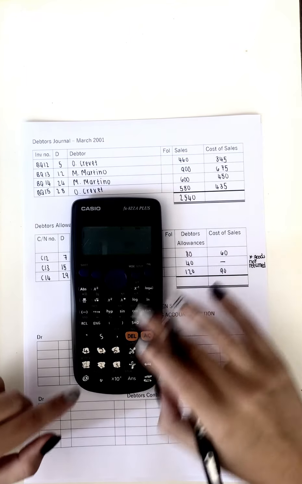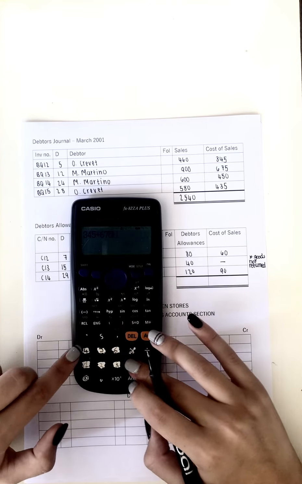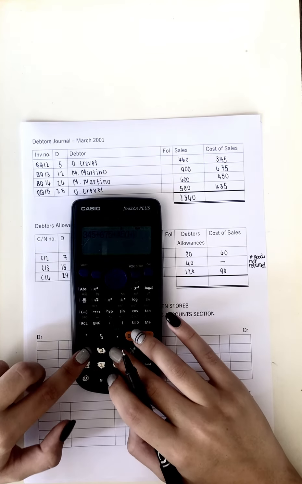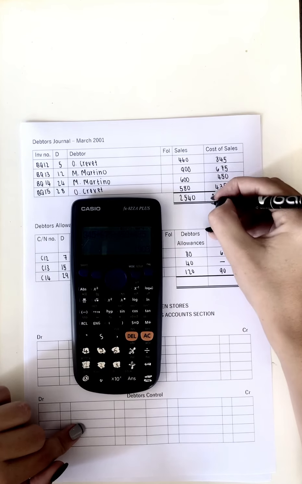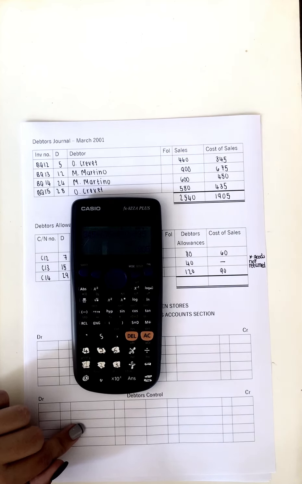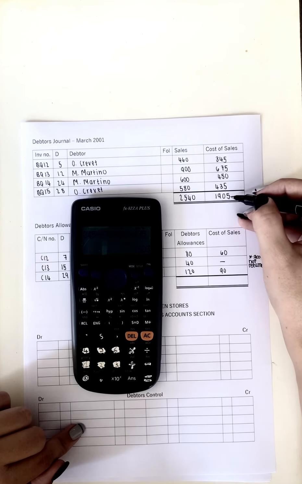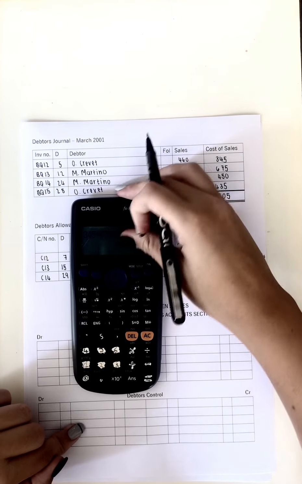Then I look at my cost of sales. And that gives me a total of 1,905 Rand. So I know that I sold goods on credit for 1,905 Rand. Okay, so the worth of those goods that were sold.